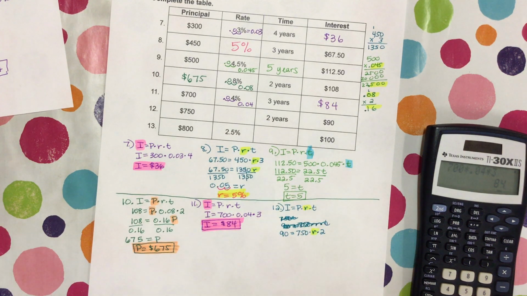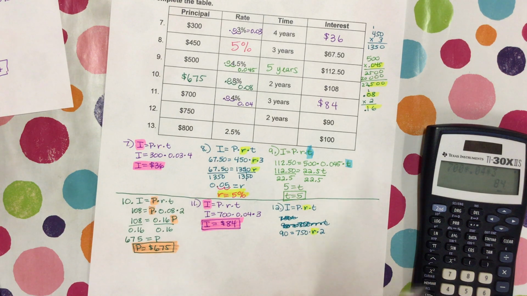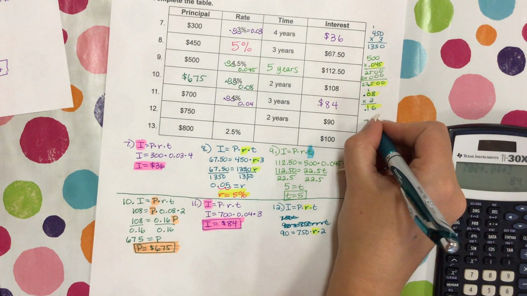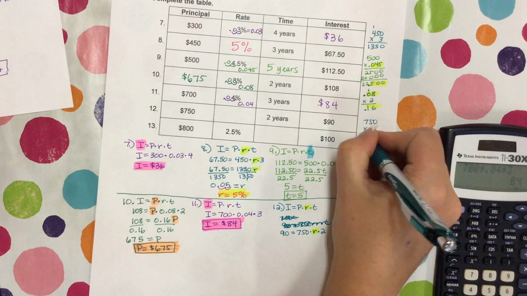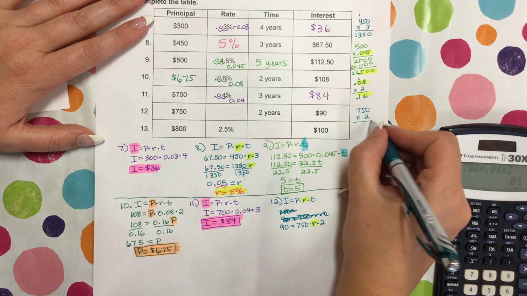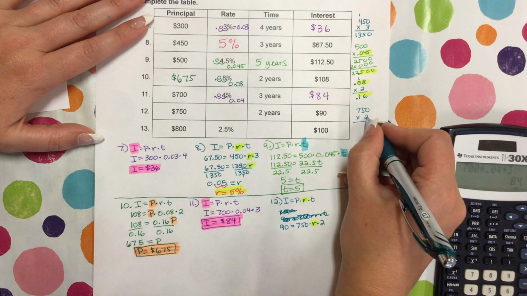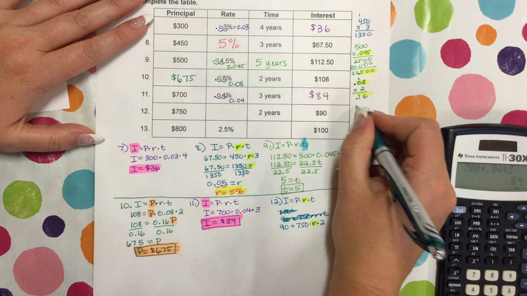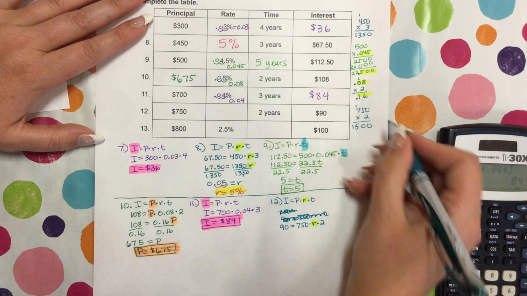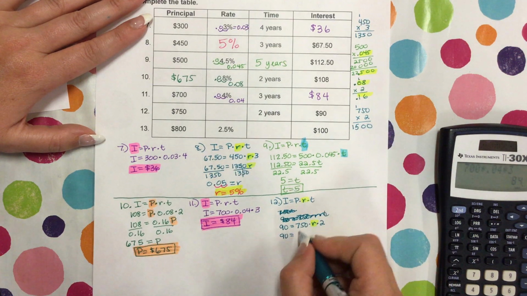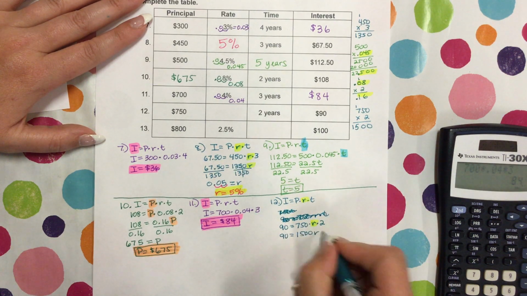Okay, so to figure out what R is, we need to simplify this side. So we need to figure out what 750 times 2 is. So I'm just going to do that on the side. 750 times 2. 2 times 0 is 0. 2 times 5 is 10. Write the 0, carry the 1. 2 times 7 is 14 plus 1 is 15. So we have 90 equals 1,500 R.